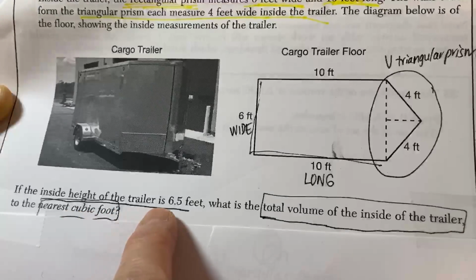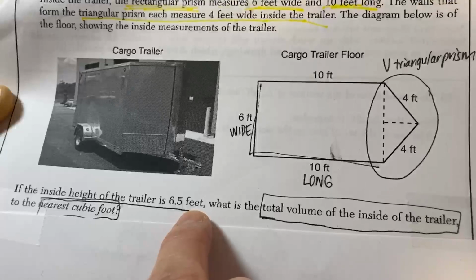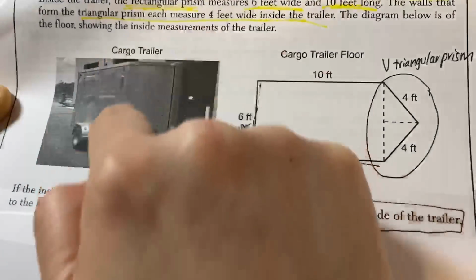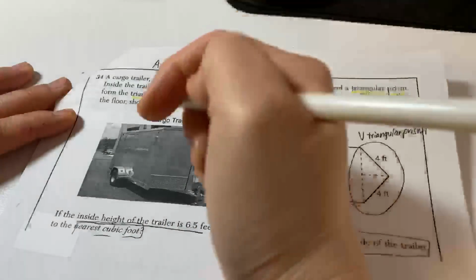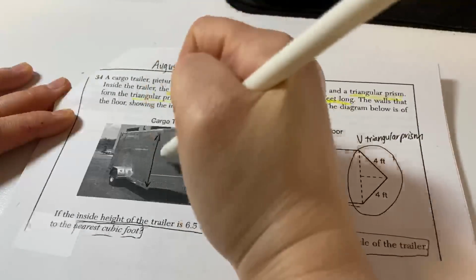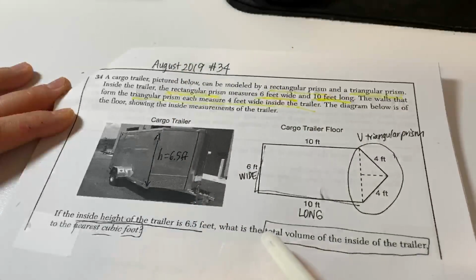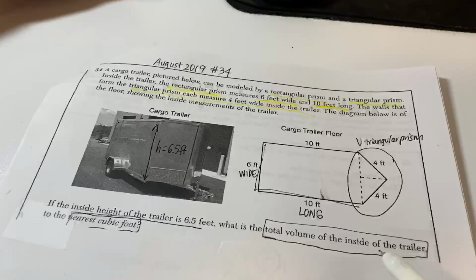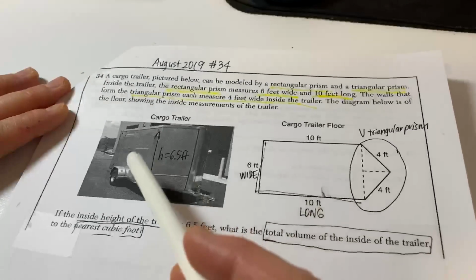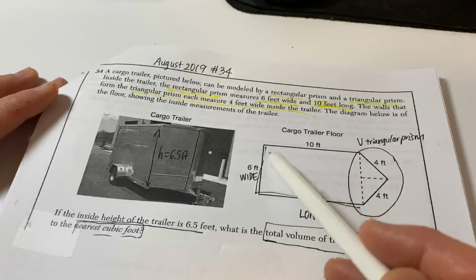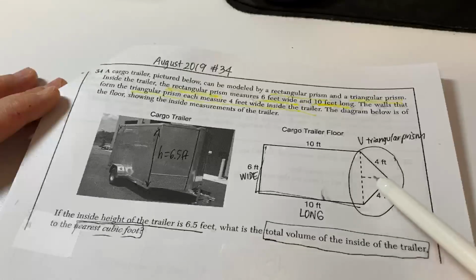If the inside height of the trailer is 6.5 feet, that means the distance between these two bases is 6.5 feet. So we know that as this part here, H equals 6.5 feet. Now here it says, what is the total volume of the inside of the trailer to the nearest cubic foot? So I hope you understand there's two parts to the problem. We have to find the volume of a rectangular prism and the volume of the triangular prism.